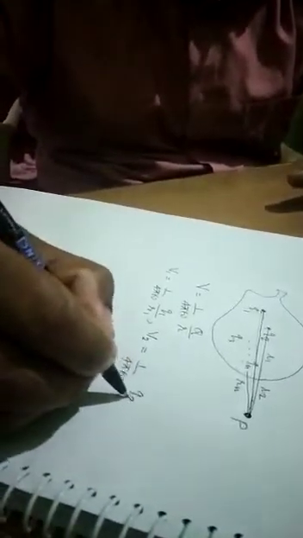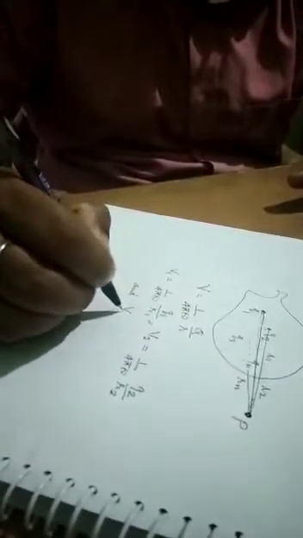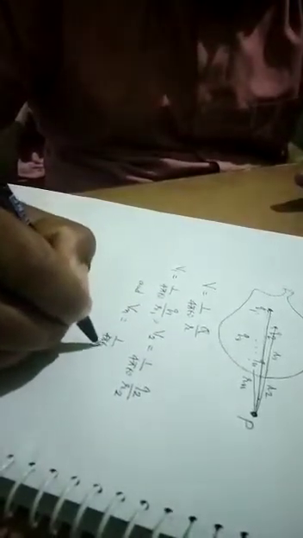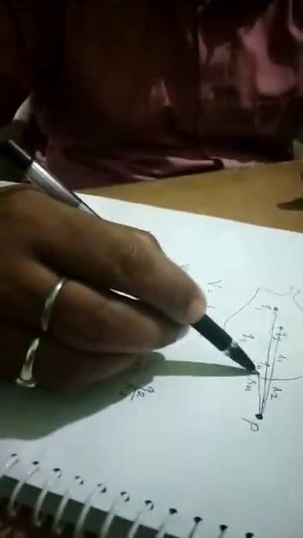What is V2? V2 is the electric potential due to the charge Q2 at this point P. So it can be written as 1 upon 4 pi epsilon naught Q2 upon R2. And likewise, for the nth charge, the potential will be how much? Vn is equal to 1 upon 4 pi epsilon naught Qn upon Rn. Rn is the distance of this nth charge from the point P. Now, I am supposed to find the potential of the system.